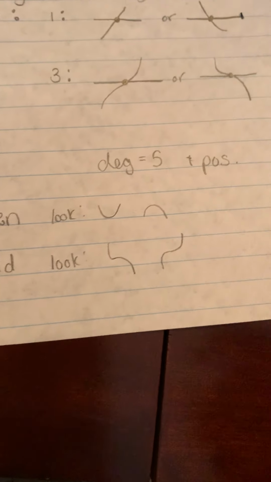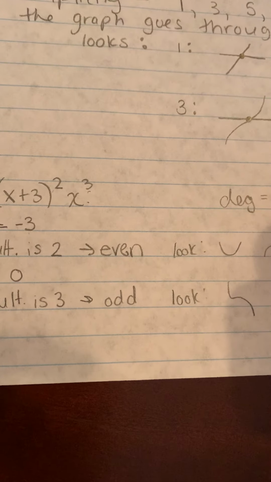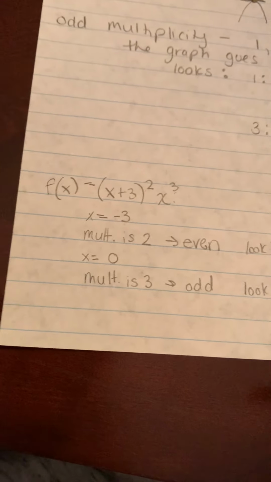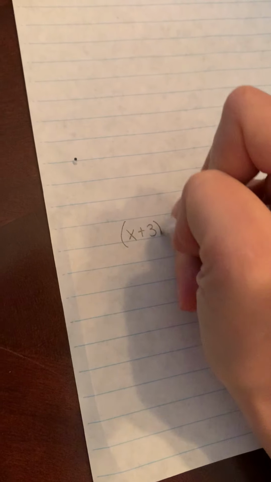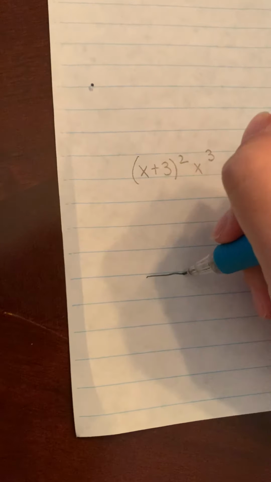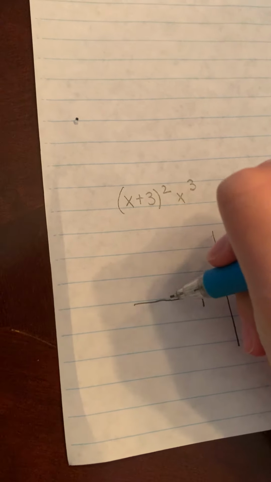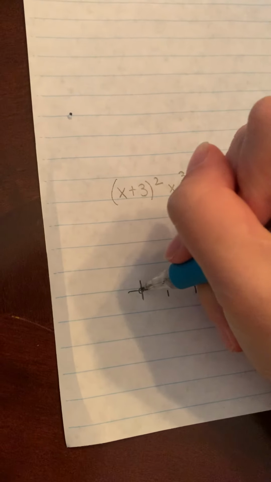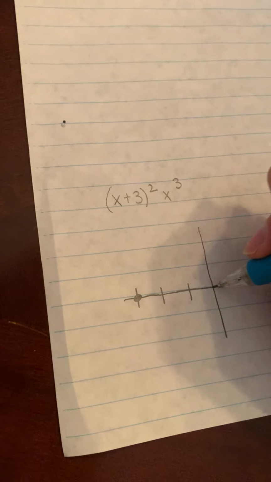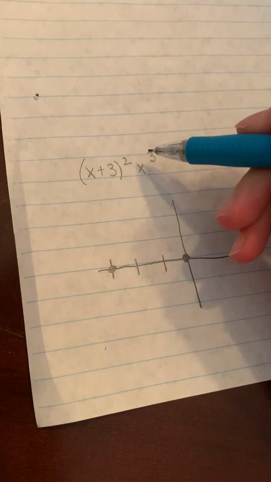So what that means is when it's odd and positive, I start down and I end up.